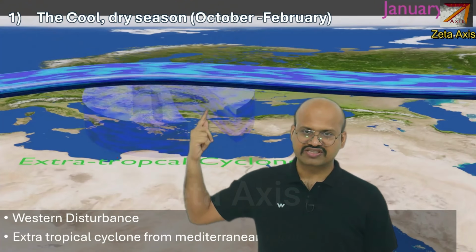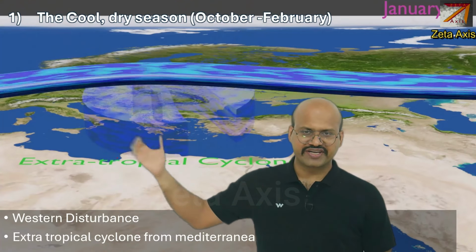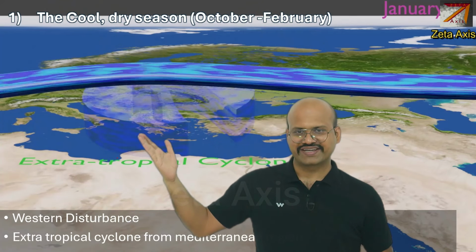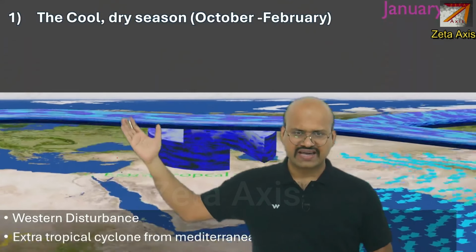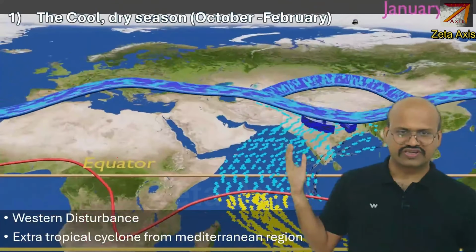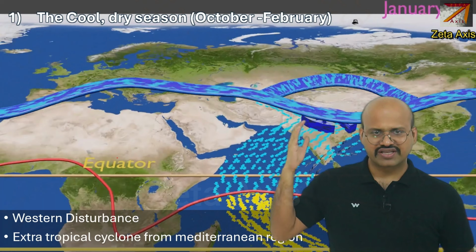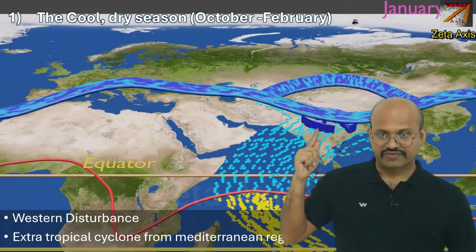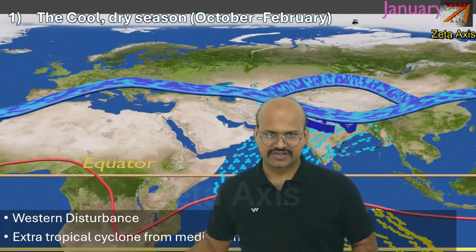So here we can see that there is an extratropical cyclone forming over the Mediterranean region, and this is our jet stream. Now this extratropical cyclone gets coupled with the jet stream, and this jet stream will carry this extratropical cyclone towards our Indian subcontinent, bringing the rainfall. This type of rainfall is called western disturbance.